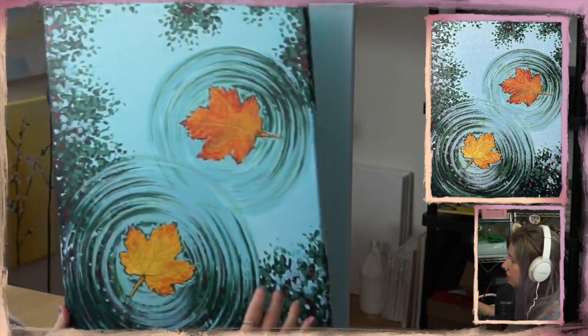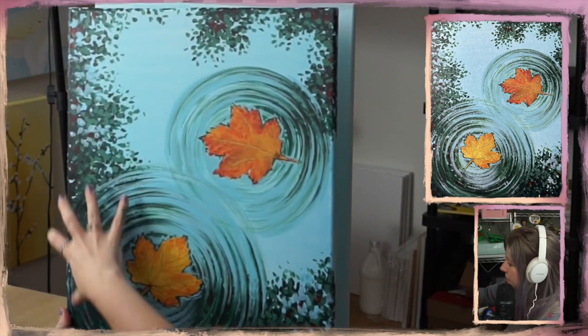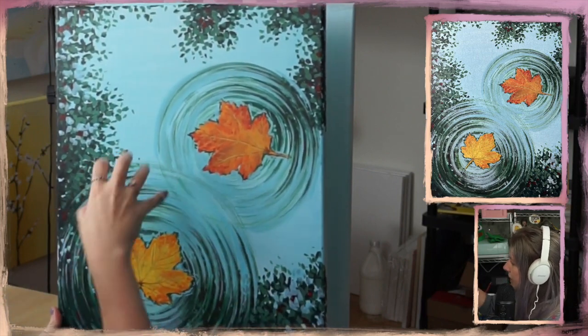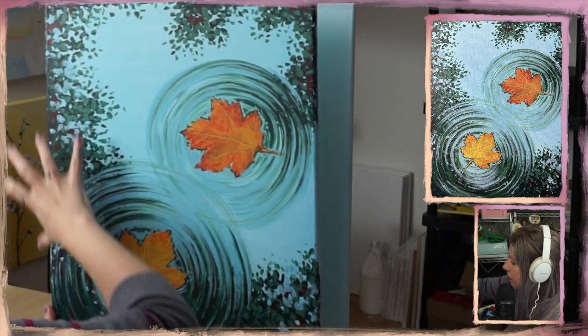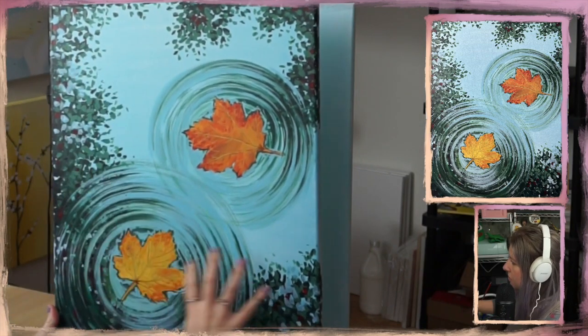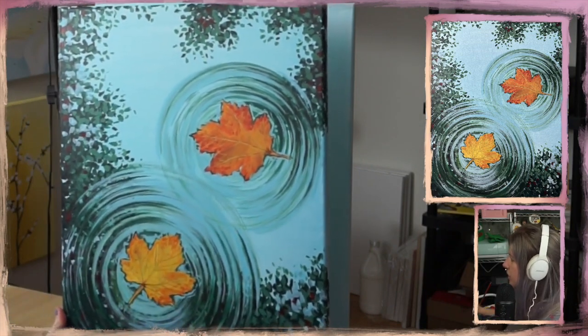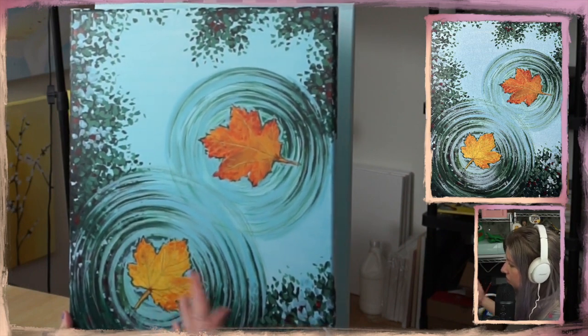So as I mentioned at the start, the next step is going to be doing these nice branches kind of overhanging. So we still see some blue sky, but I liked the idea of bordering around with these green branches and leaves kind of trickling in. So we're going to start with a nice deep dark green.